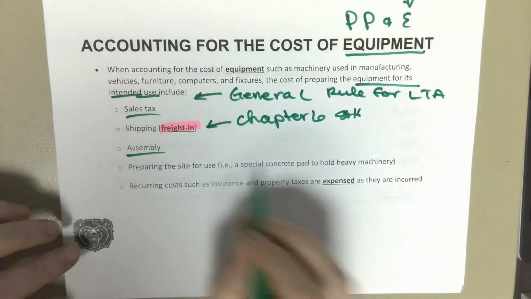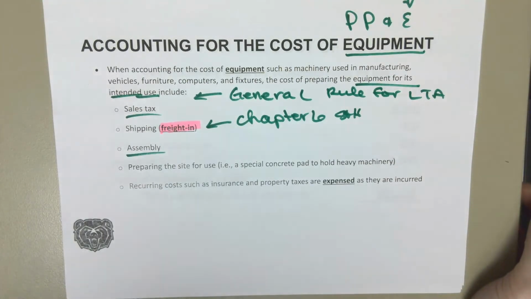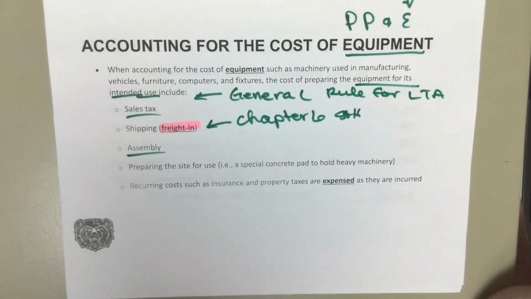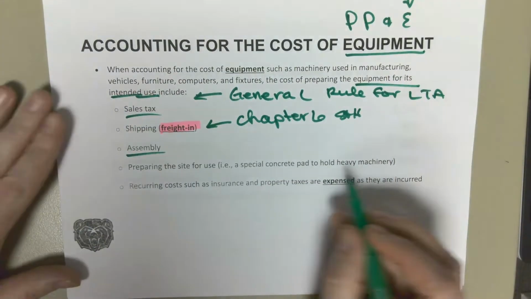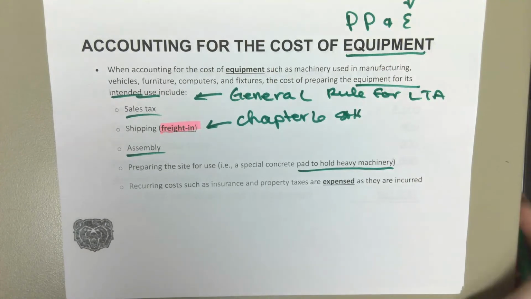If you have to pay to prepare the site for use, so let's say you order a piece of equipment that weighs 4 tons, you can't just put that on a normal concrete floor, right? You have to build a reinforced concrete pad to place that on so it doesn't sink into the ground. That is going to be part of your cost.